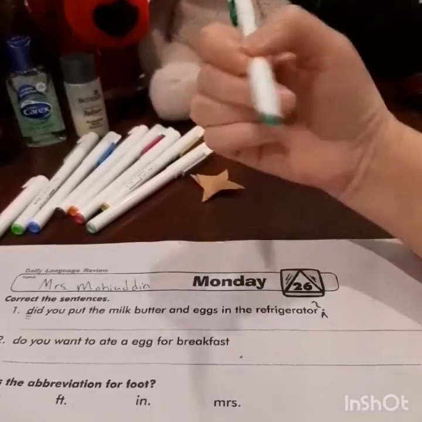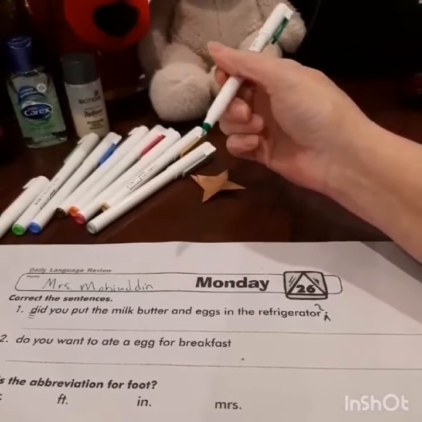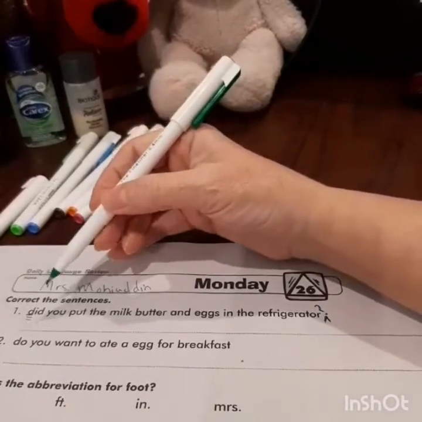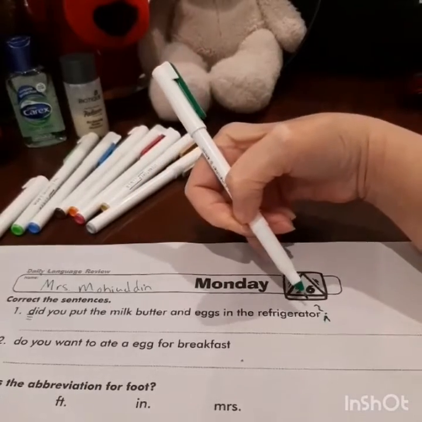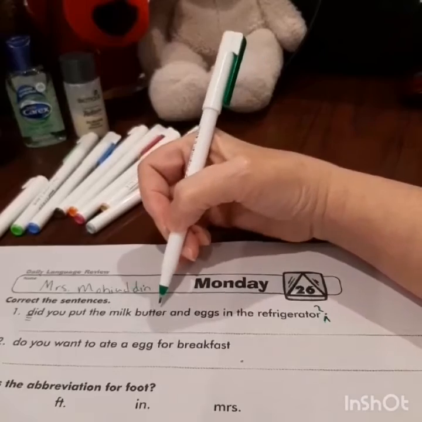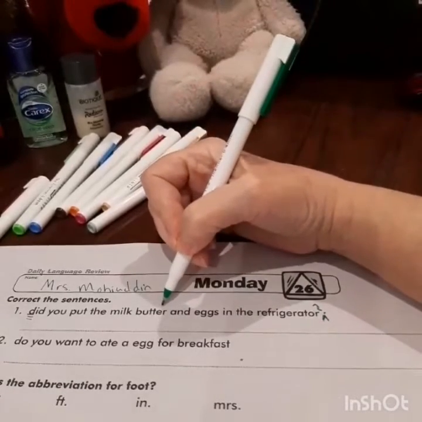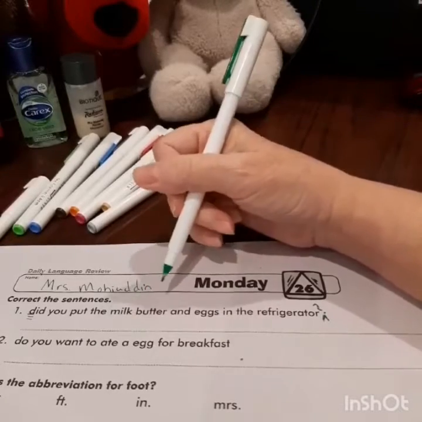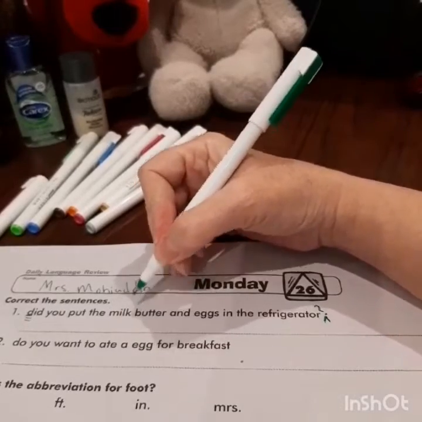One more time, there's one more error. It's not such a big error, it's a small error, so you might not see it. And I'll read it to you again. Did you put the milk, butter, and eggs in the refrigerator? Okay, the error is right here. Milk and butter is not one thing. And milk does not describe butter. Okay, these are both nouns, and it's in a list. So we have to separate the list with commas.